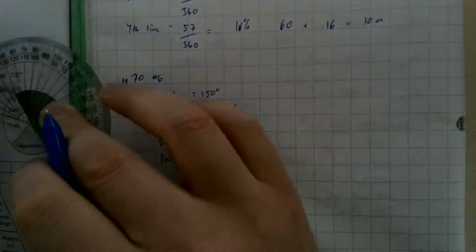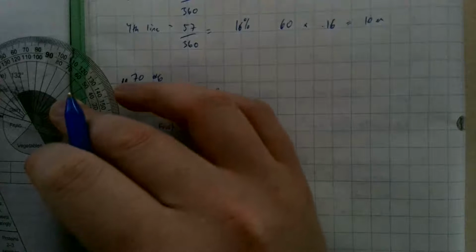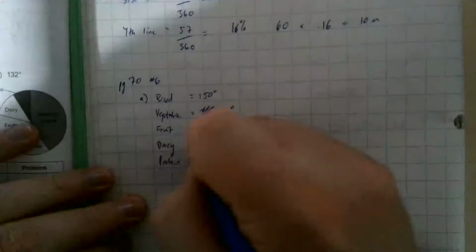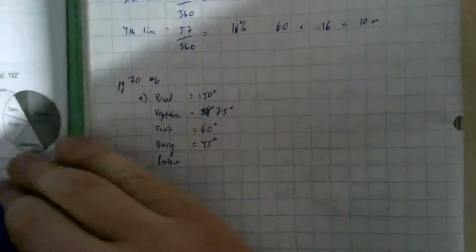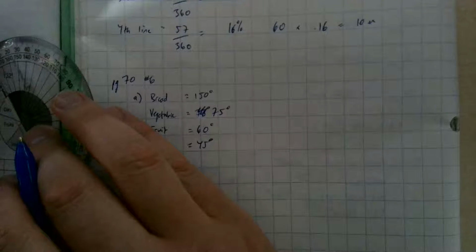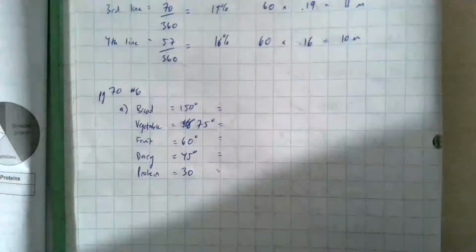Dairy. I know you can't say this, sorry. I'm just going to do this quickly. 45 degrees. And 30 degrees. Okay, now I can divide all these by 360, and it'll give me a percent, which I'm going to write down right now.